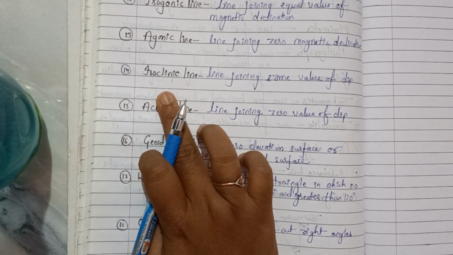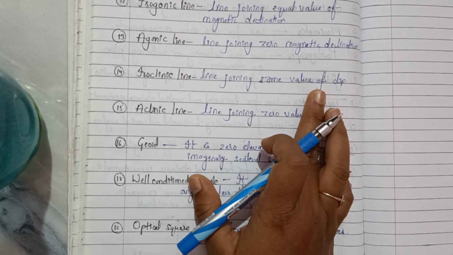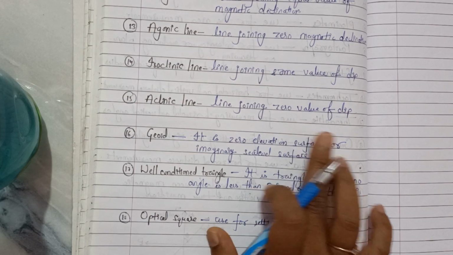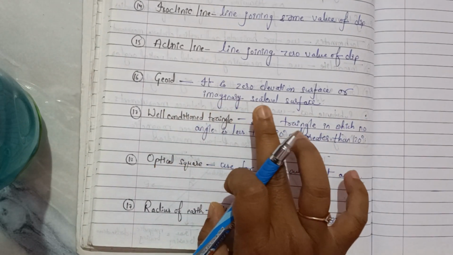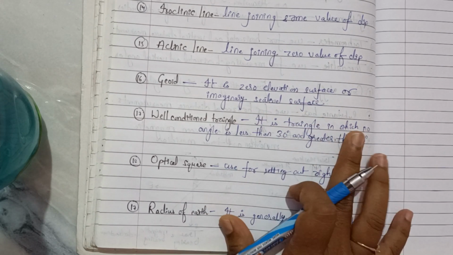Next is isoclinic line. What is an isoclinic line? A line joining the same value of dip is your isoclinic line. What is an aclinic line? A line joining zero value of dip. Okay. Next is what is geoid? It is a zero elevation surface or imaginary sea level surface.